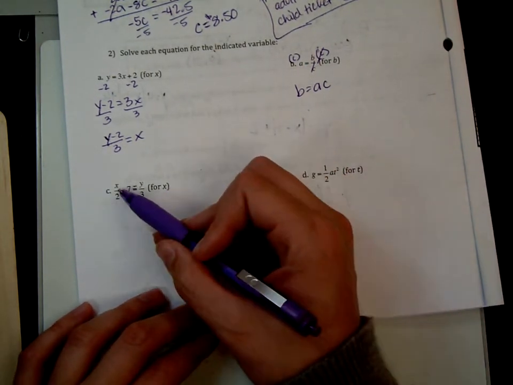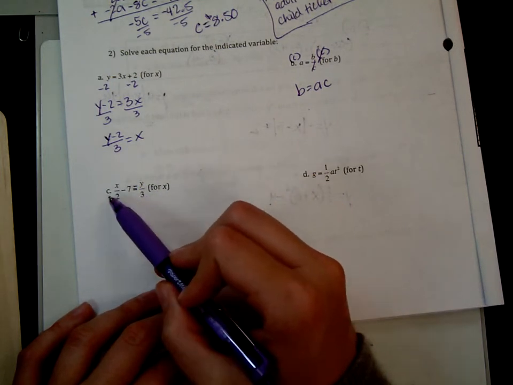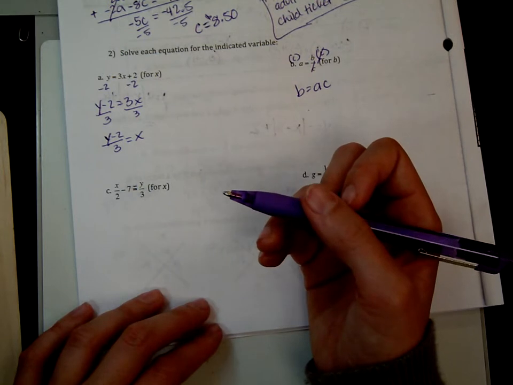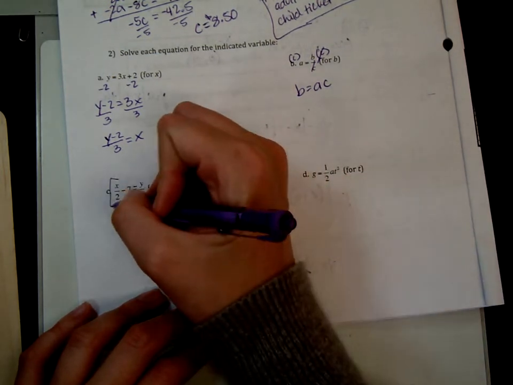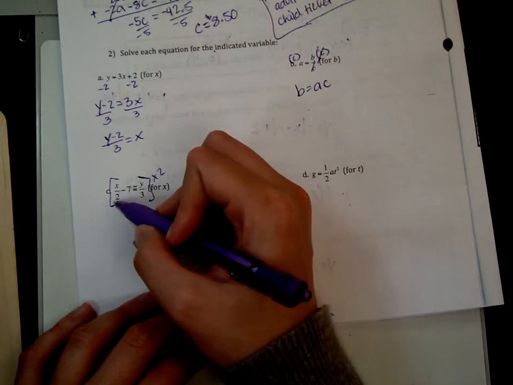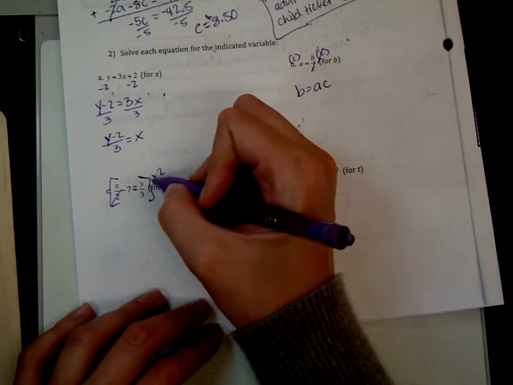Solve this equation for x. I notice that I've got fractions on the bottom here. The first thing that I'm going to do is multiply through the entire equation times 2 to get rid of this fraction. So the 2 cancels out with the dividing by 2 there.